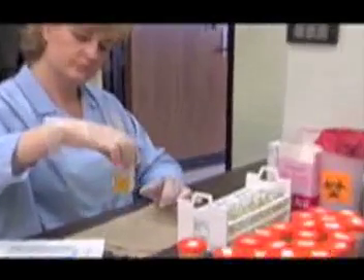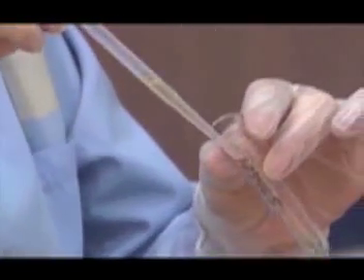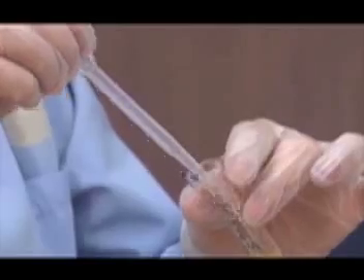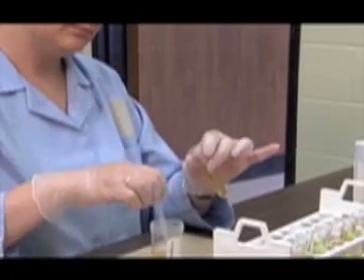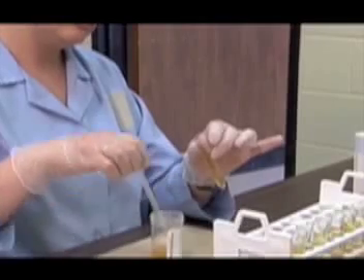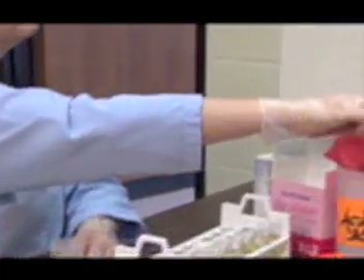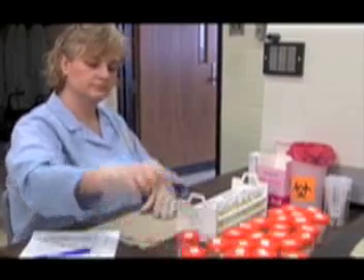Continue with the same procedure for each urine specimen. When all the specimens have been transferred, they are now ready for analysis on the Urichem 1000.